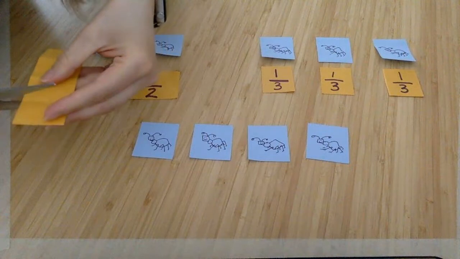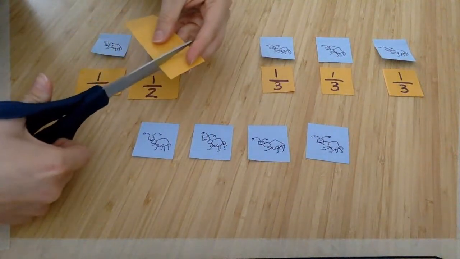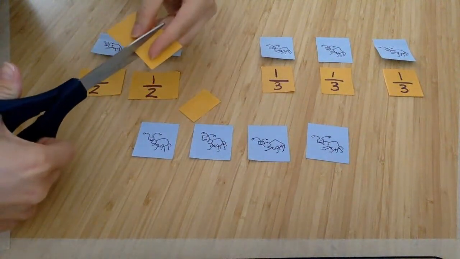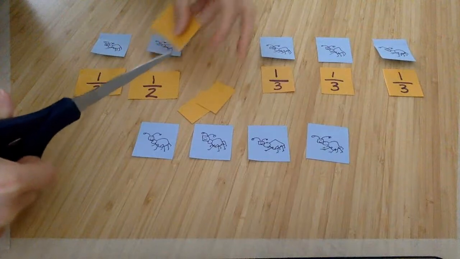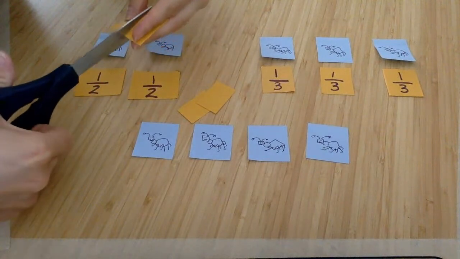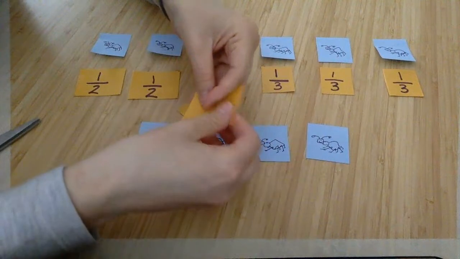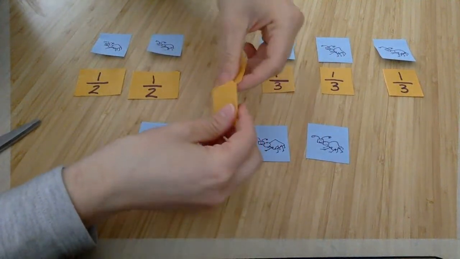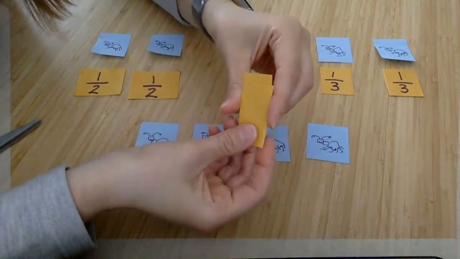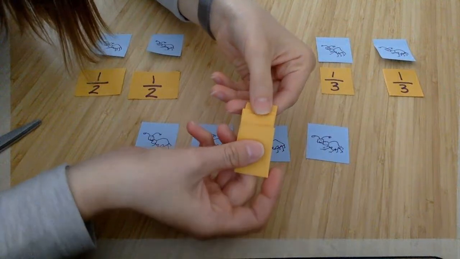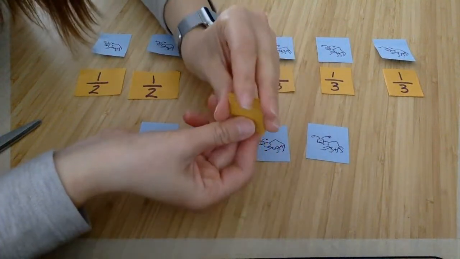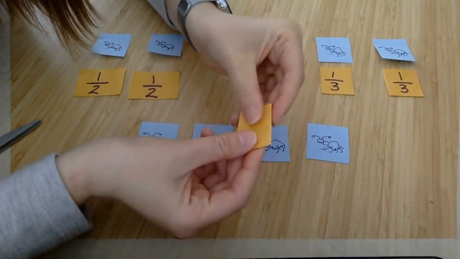And just to double check, I'm going to cut them out now. So I'll cut them out just like I did with the others. And I'll double check to make sure that all 4 pieces are the same size. Stack them up. And they're not perfect, but that's okay. But I can see that they're all the same size.